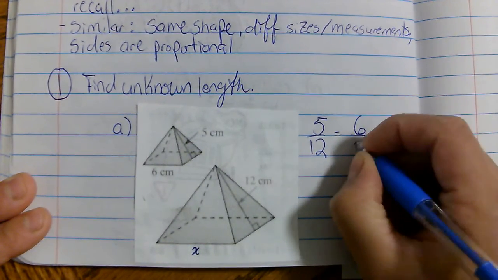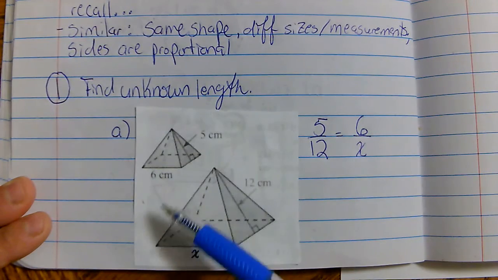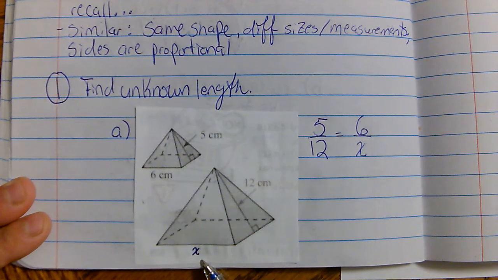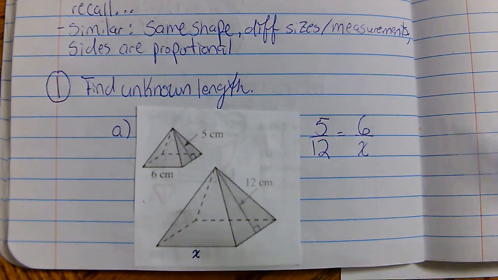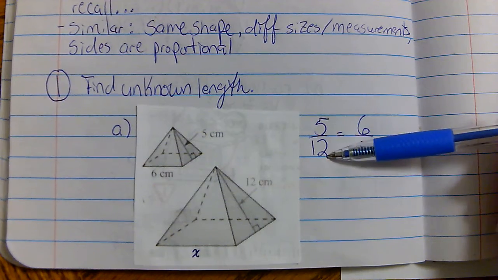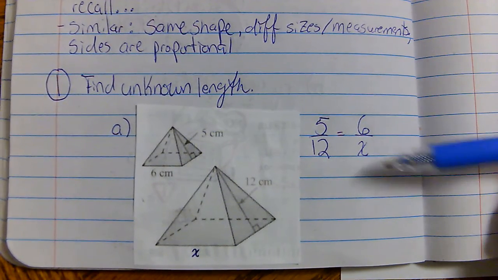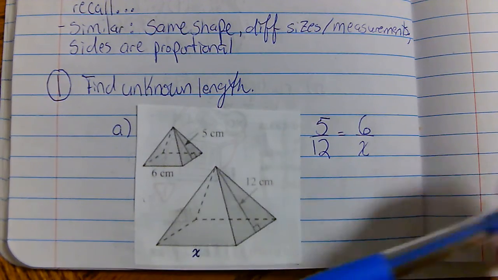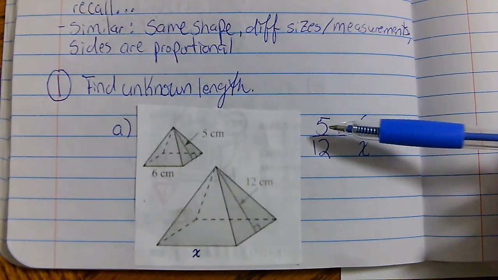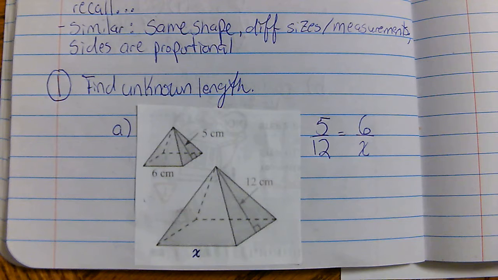Small over large. I know that this 6 centimeters corresponds with the x in the large square pyramid. Now you could have written it the other way. I could have done 12/5 equals x over 6. As long as you're consistent, it doesn't matter if you start with the big one or the small one. It just has to be the same for both of your ratios.